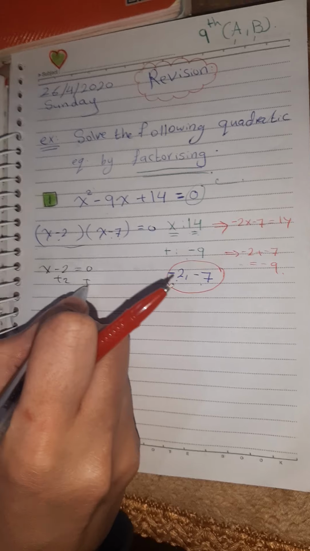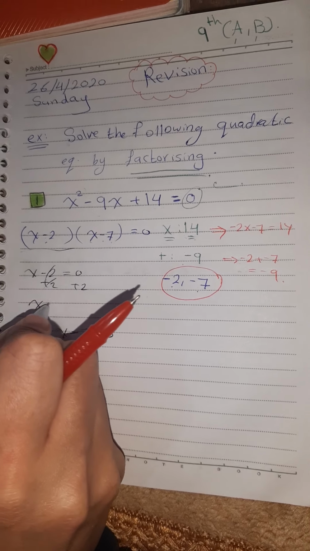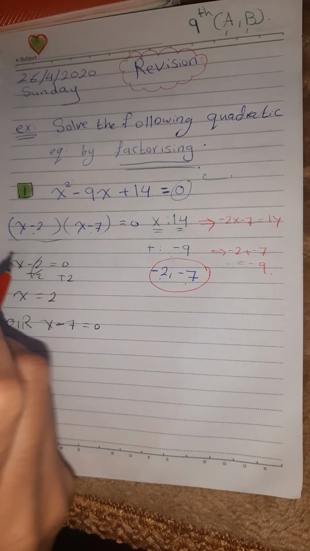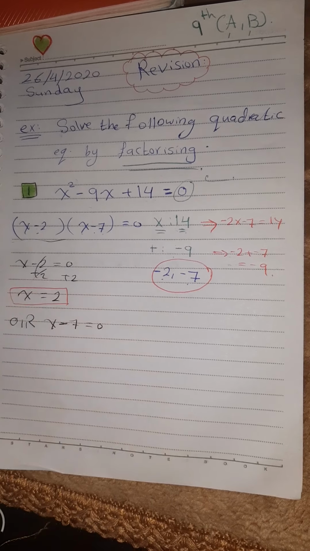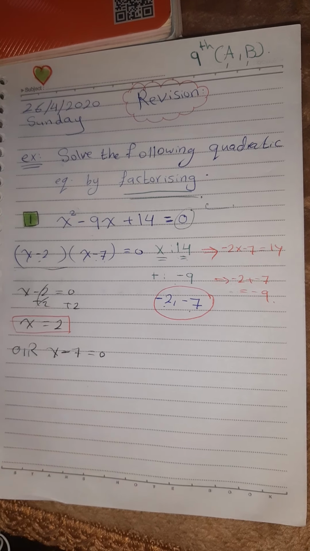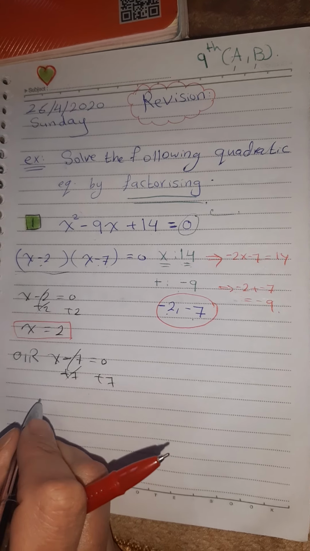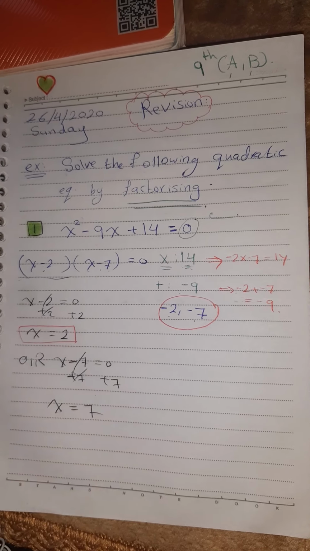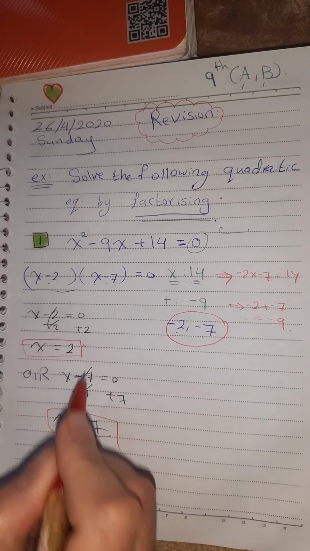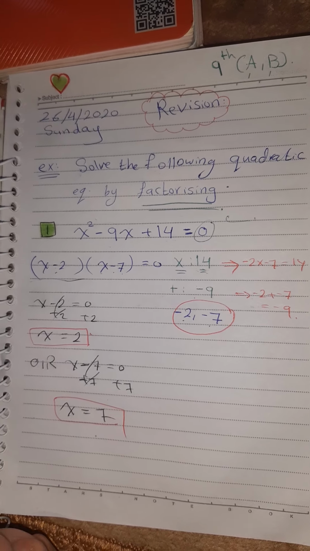Here, plus 2, x equals 2. So the first value of x is 2. Now, the second one, plus 7, x equals 7. So here x could be 2 or 7.